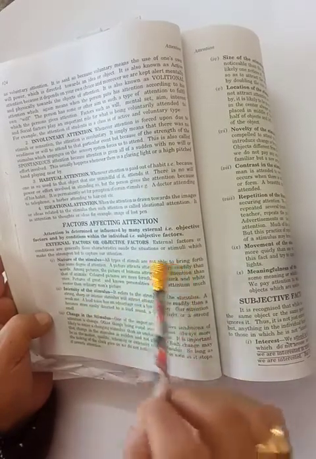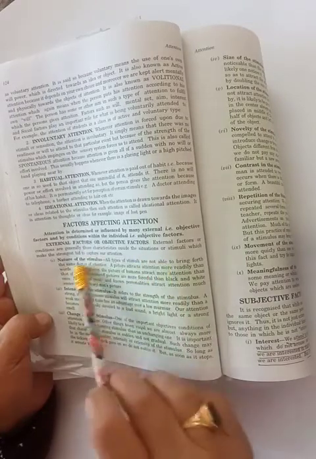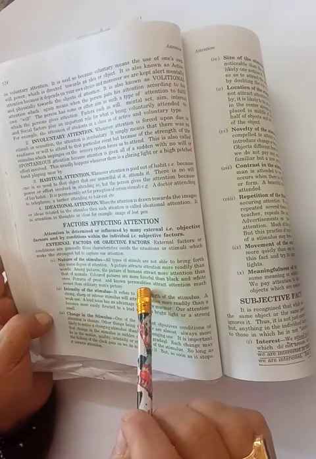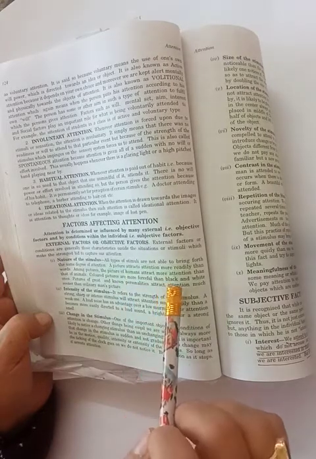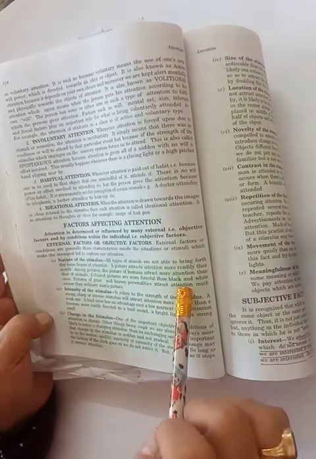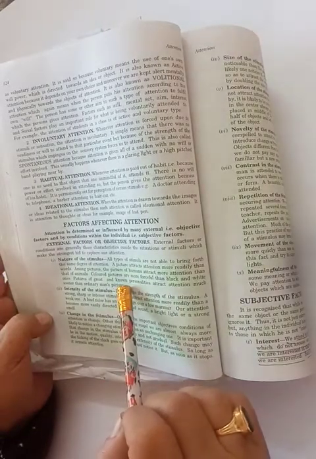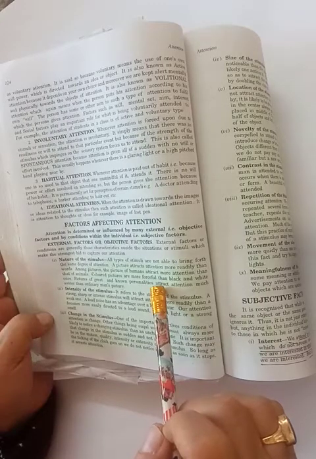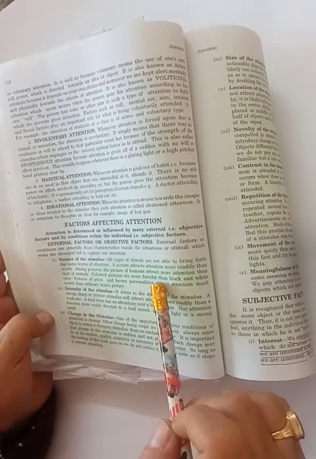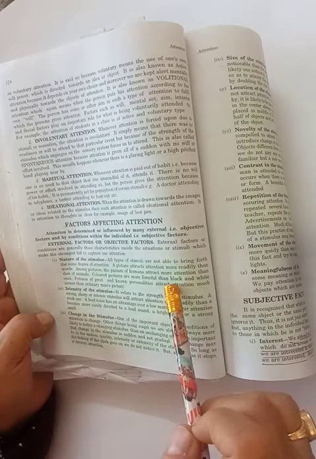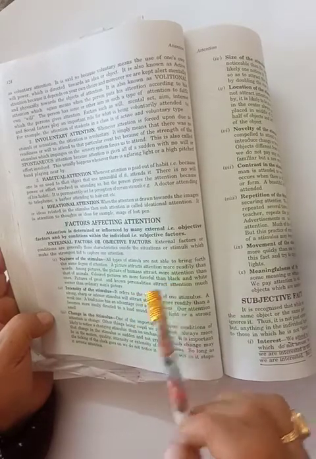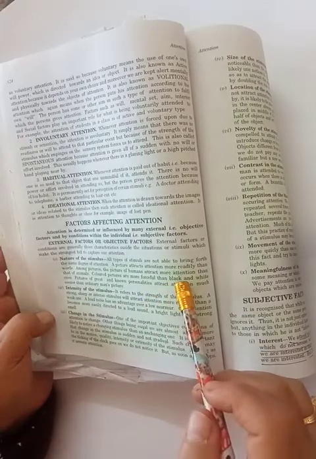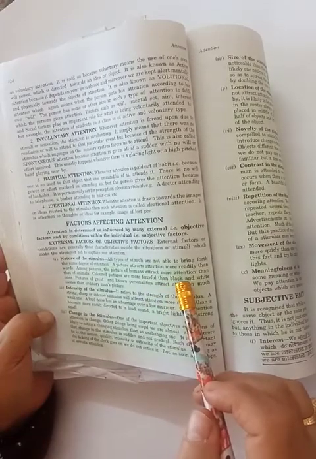And using these cues, using these facts, books are prepared accordingly, especially children's books. A few years back these things were not taken into consideration much, as they are in today's times, because psychology has penetrated the field of education very effectively.